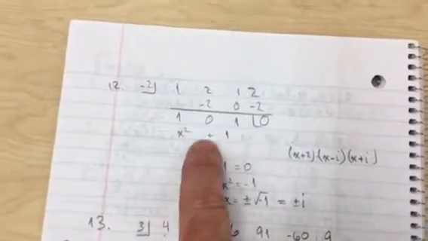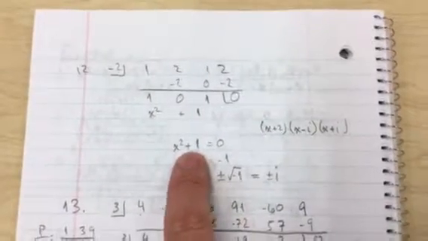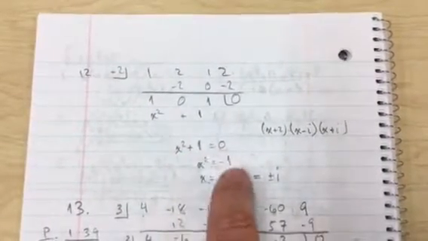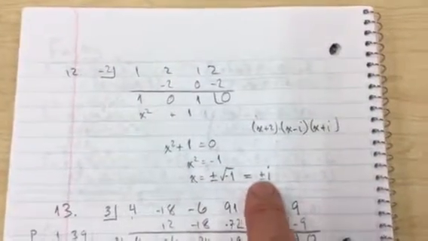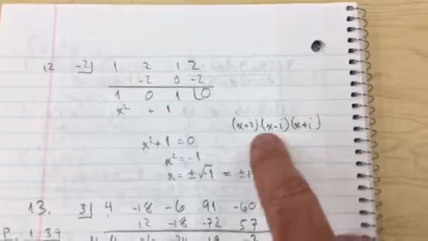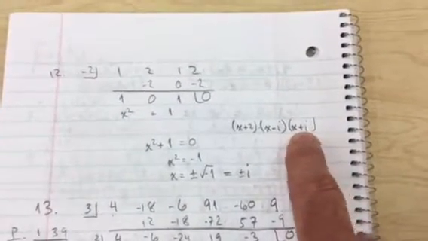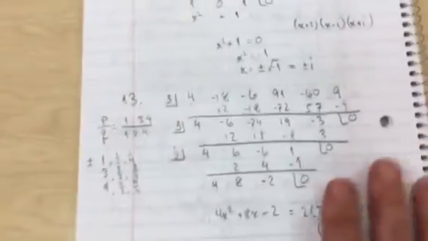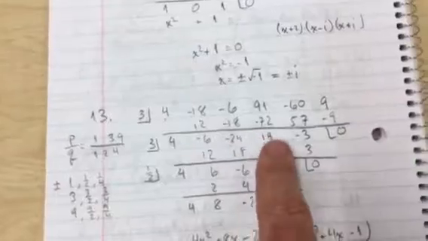That doesn't factor. I could use a quadratic formula, but I think I'm going to go a little bit easier route and say x squared plus 1 equals 0. I subtract 1. I get x squared equals -1. I solve and I get plus or minus i. So my other 2 factors are x minus i and x minus -i, or x plus i. There's the 3 factors. Number 13, find all the zeros of this big hairy fifth degree polynomial.